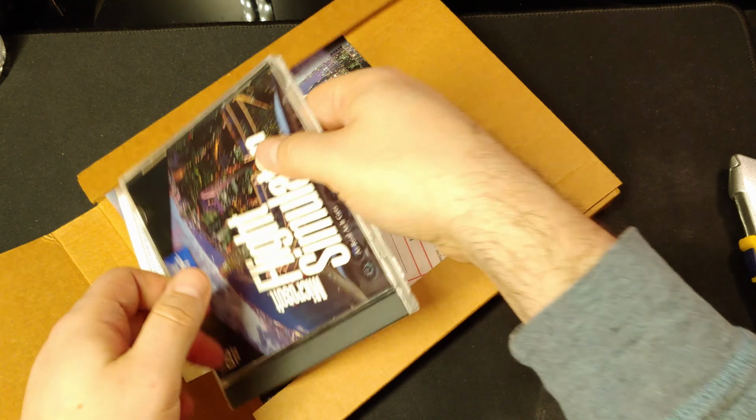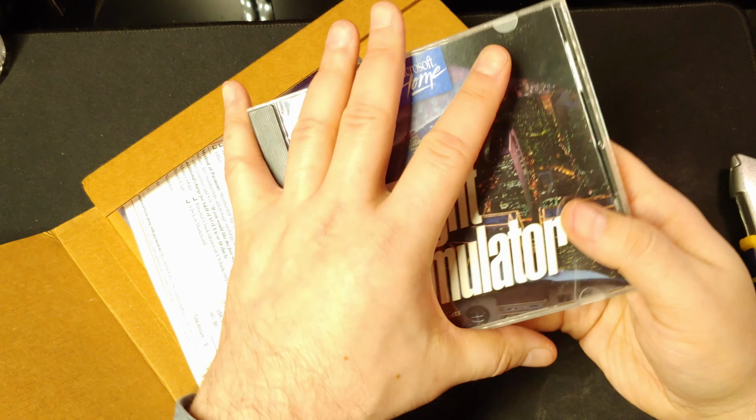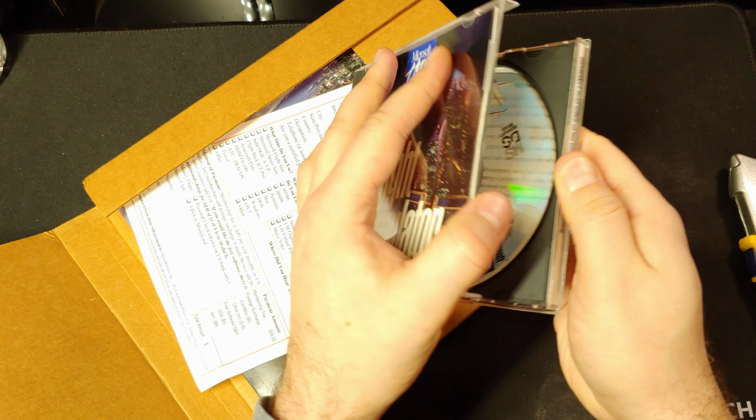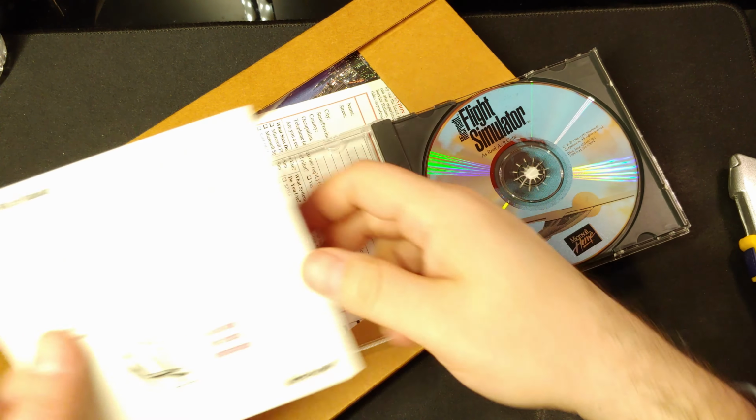And it does have the CD, of course, which includes these packs, or maybe this is just an advertisement for the additional ones. I forget, it was a really long time ago. But it does have the disc. It's in really good condition, actually. No scratches or anything. Of course, has a little basic manual guide on how to install it.